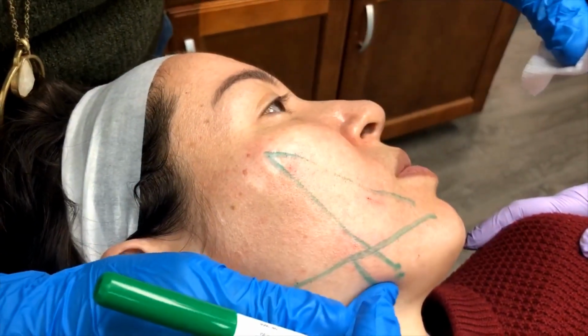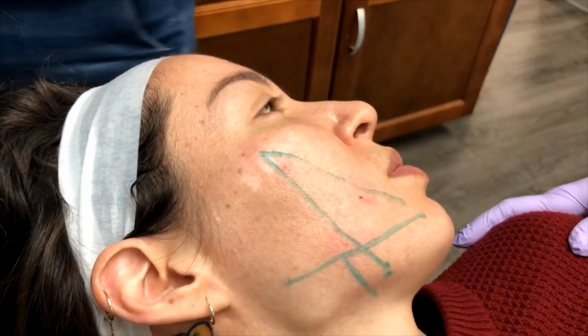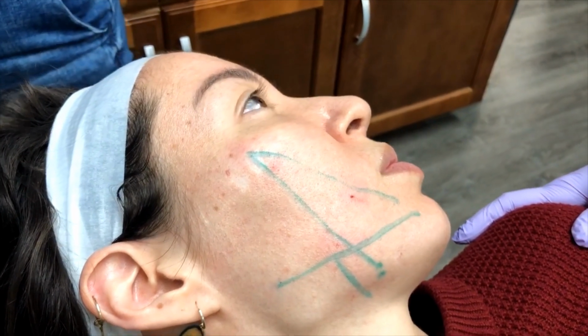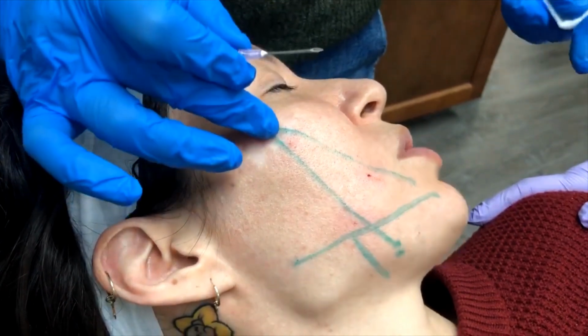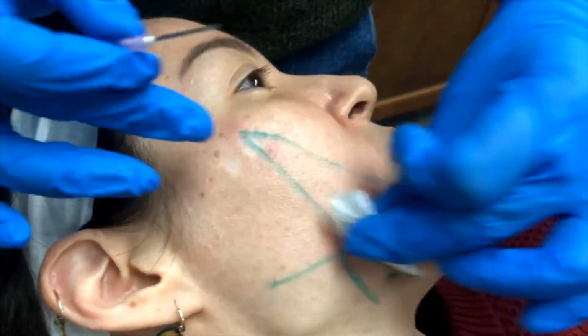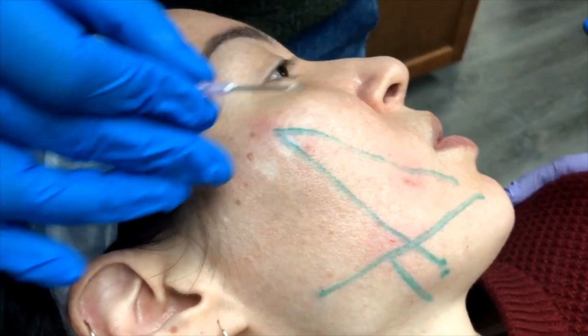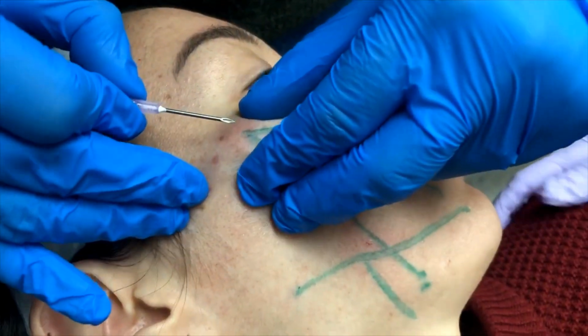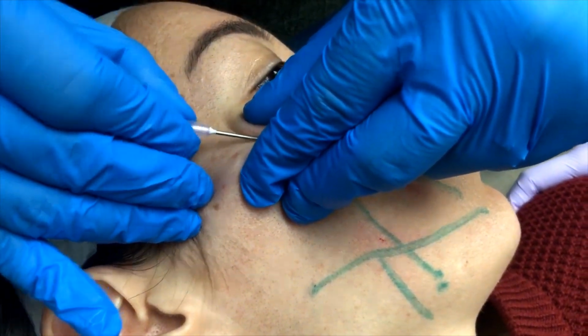We want to be careful and stay away from that point, even though we are going to be superior to that. But you always want to know where your anatomy is at every single time. That is what is super important. Now we are using an 18 gauge pilot hole needle, and we are feeling for our landmark. We want to know exactly where we are. We're going to be around the zygoma, right on top of it, and we are going to place this now.